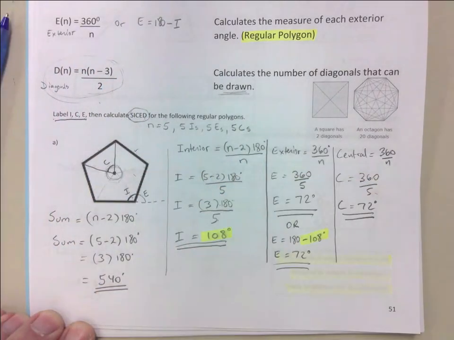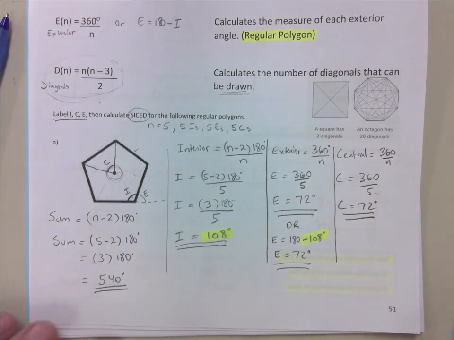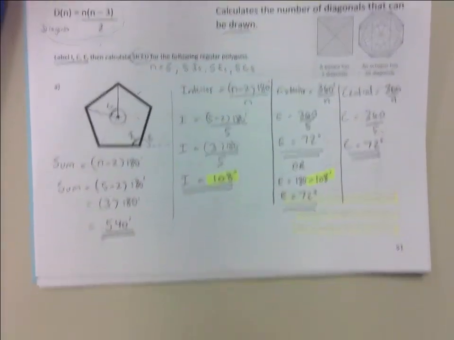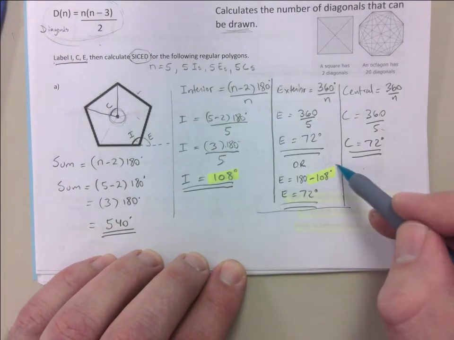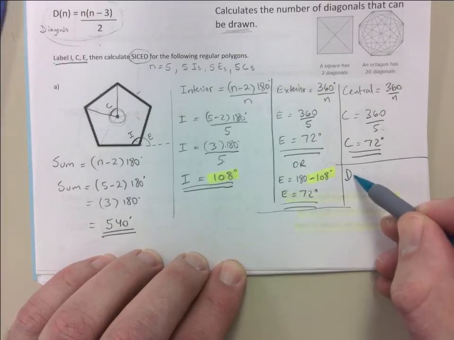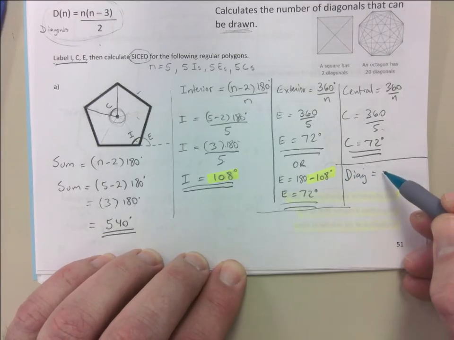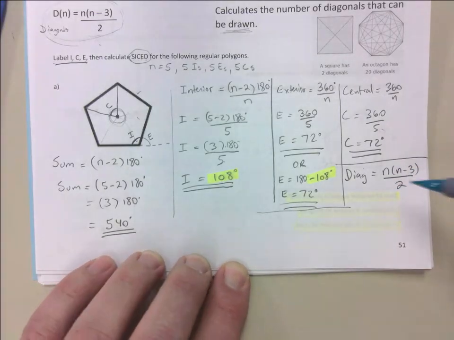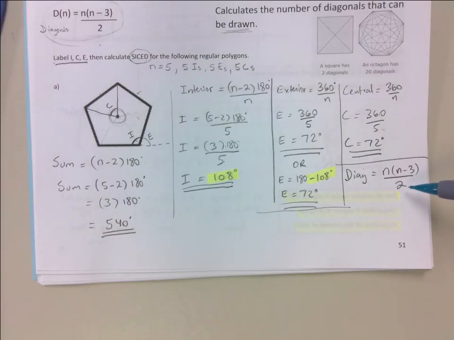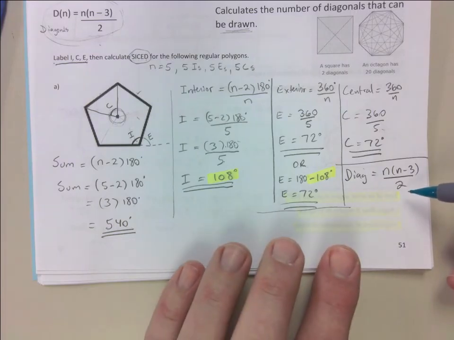So let's do this for the pentagon here. I hope you have some space. Let's do D right here. Diagonals calls for n times n minus 3 divided by 2. This is the only one of the formulas that has a divided by 2. Please don't have a divided by 2 anywhere else. Some students make that mistake.